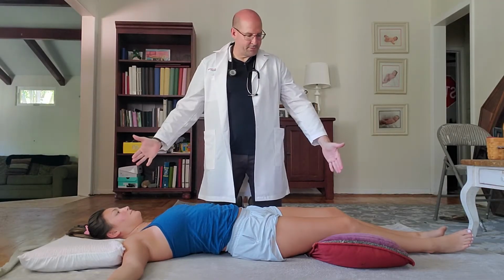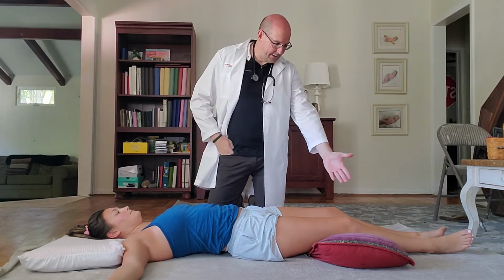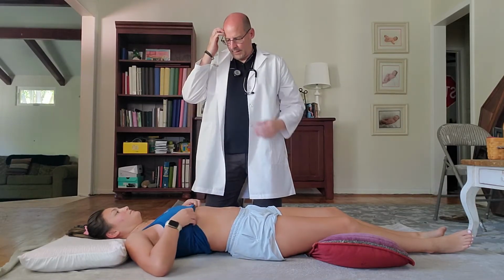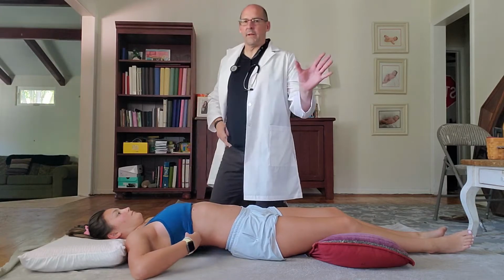We have Taylor in a supine position here, pillow underneath her knees there. Takes the pressure off the abdomen. So let's start with the exam. The first part of the exam is inspection.